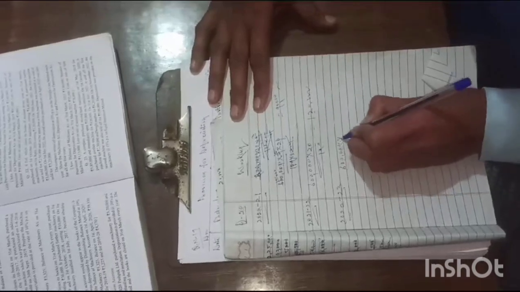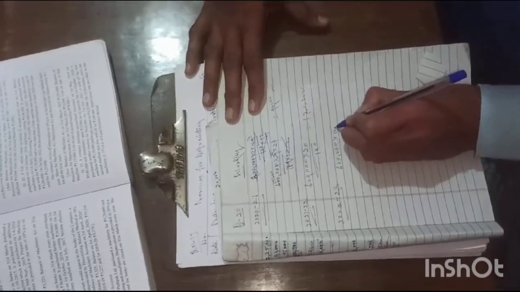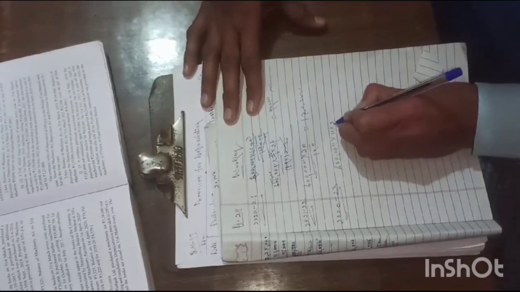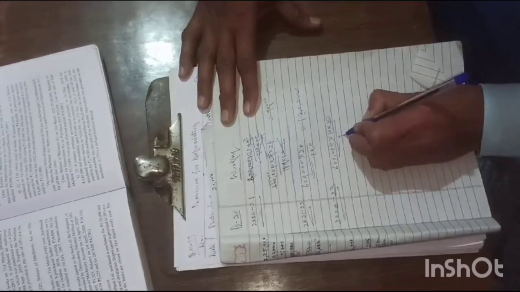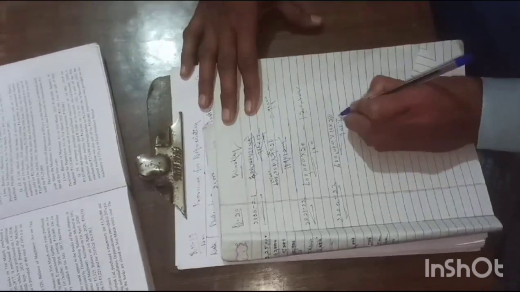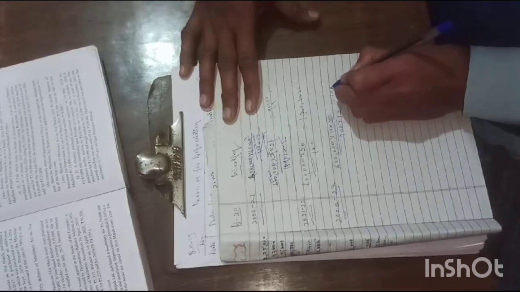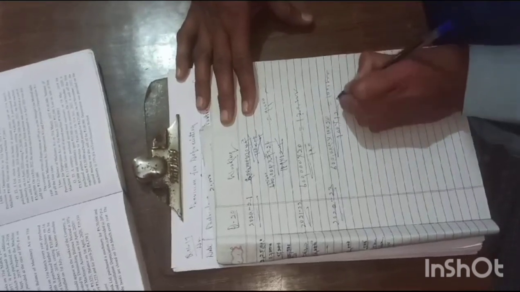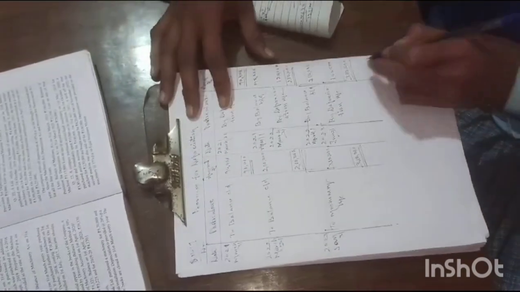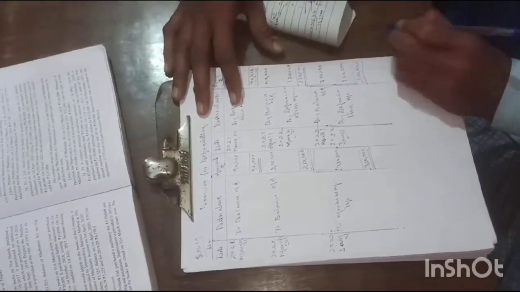We have to charge depreciation for 10 months, 6 lakhs into 10 into 20 by 100 into 12. The amount of depreciation will come 1 lakh. Here we mention the amount 1 lakh.